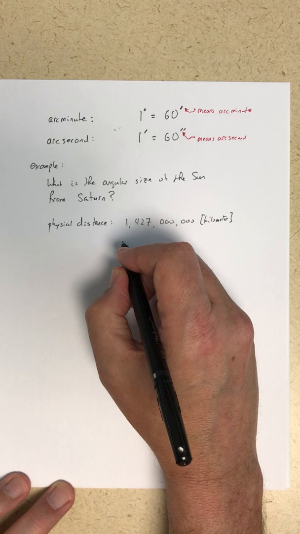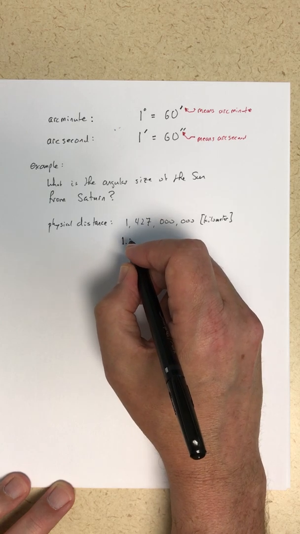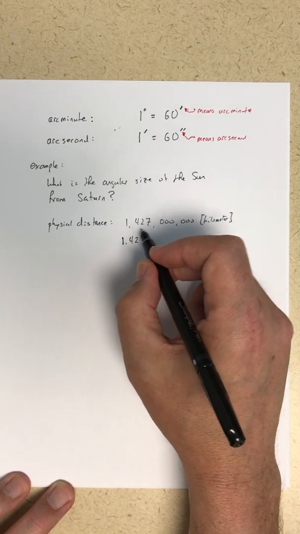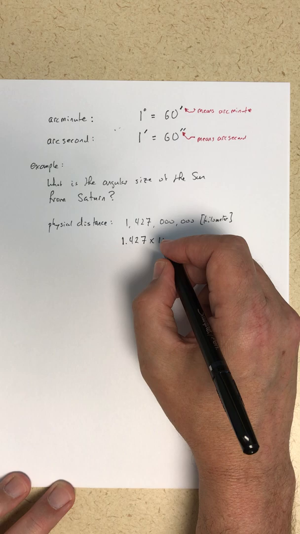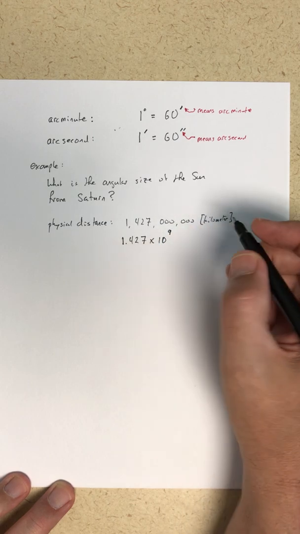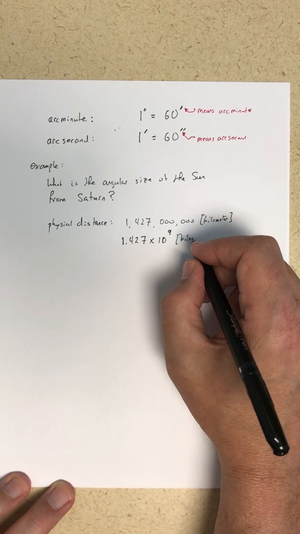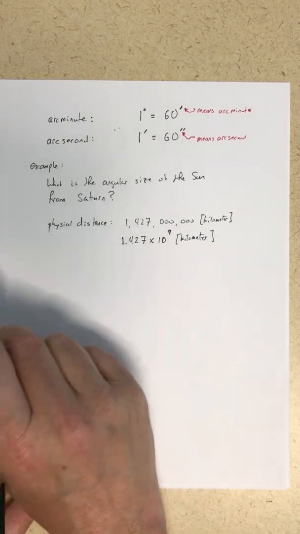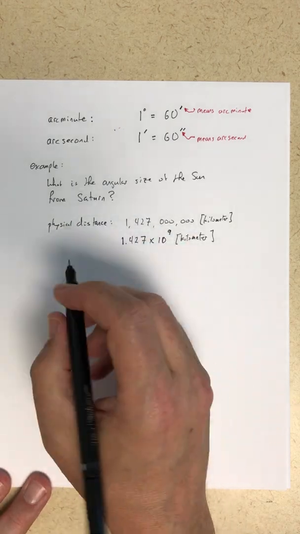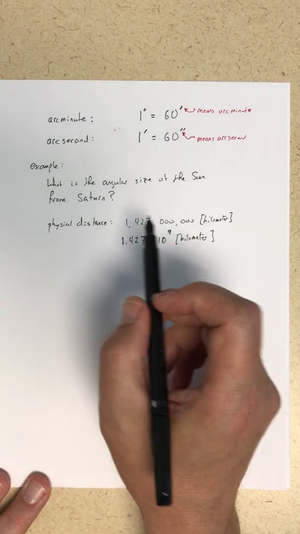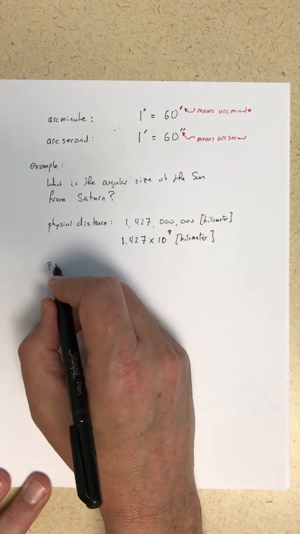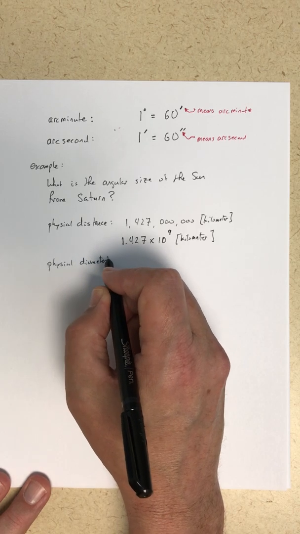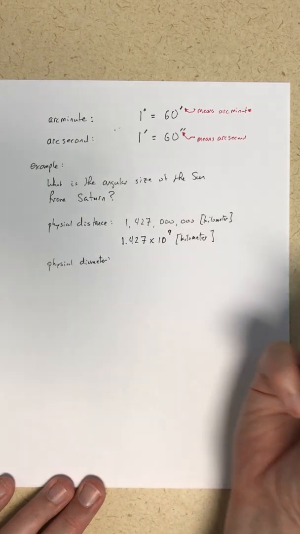Again, that's going to be sort of crazy to keep writing out all the zeros. So lazy scientist raises his head and says, let's write that in scientific notation. So 1, 2, 3, 4, 5, 6, 7, 8, 9. 1.427 times 10 to the 9th power kilometers. And then we also look up what is the diameter of the sun, because we're looking at the sun from Saturn.